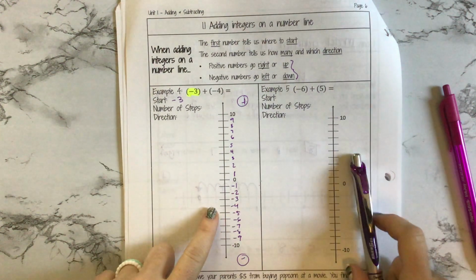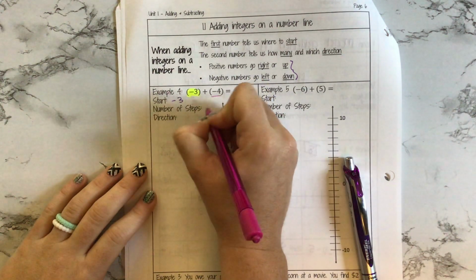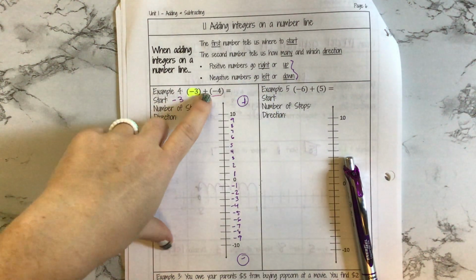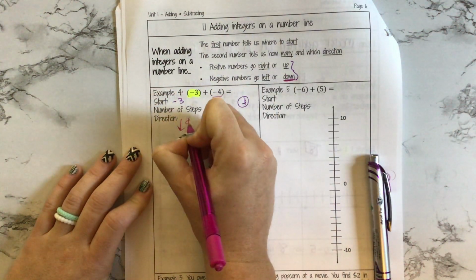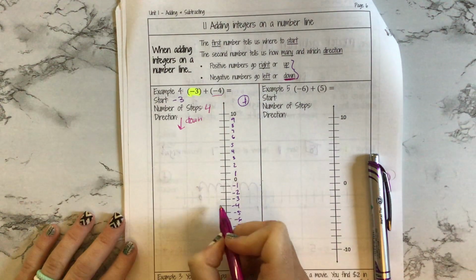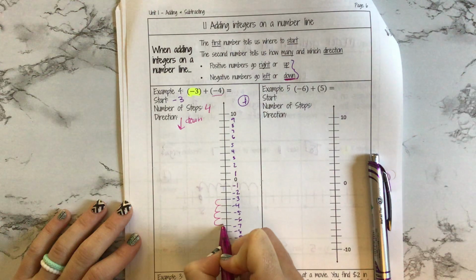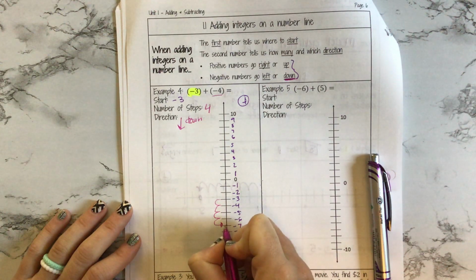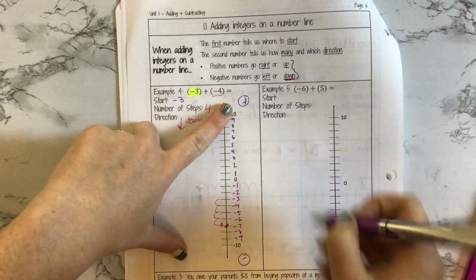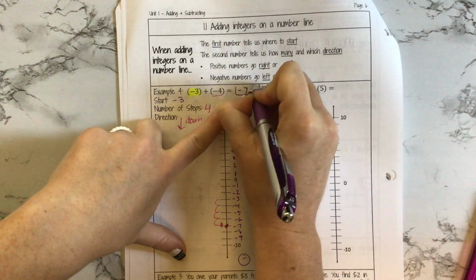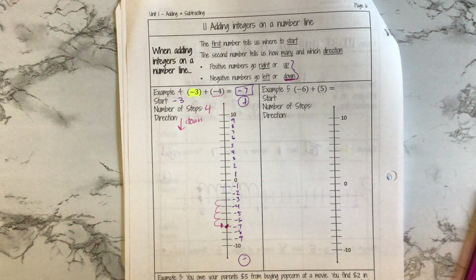All right, so I start on negative 3. Then my second number, negative 4, tells me that I'm going to go 4 steps. It's negative. Negative numbers go down. So I'm going to go down 4 hops. From negative 3, I'm going to go 1, 2, 3, 4. We landed on negative 7. So negative 3 plus negative 4 equals negative 7. And I'm going to box that just to make sure that I know that's my answer.